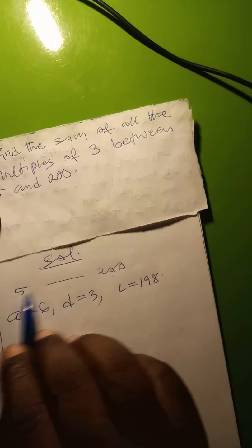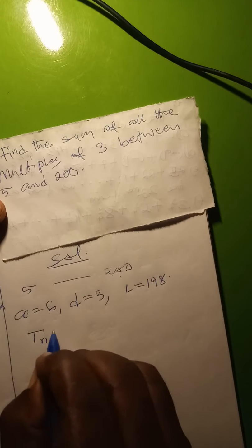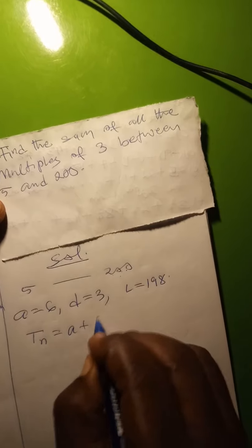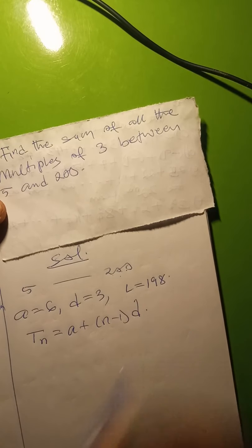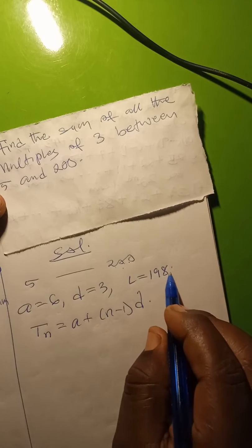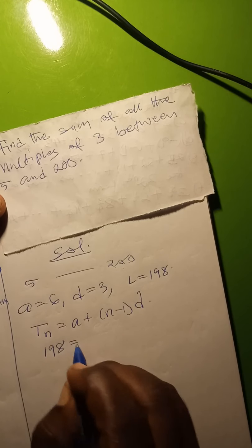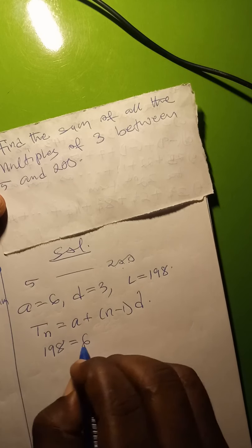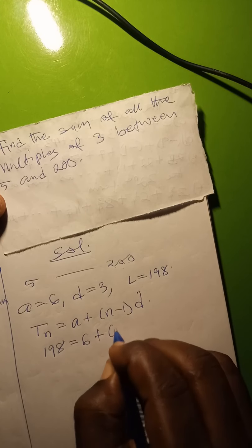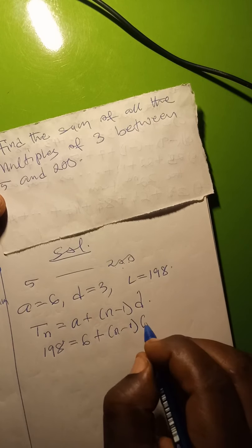So now I don't know how many terms are here. I'm going to find out by setting up Tn is equal to a plus (n minus 1)d. If you do so, you can put your L as Tn. So 198 is equal to the first term, 6, plus (n minus 1) times d, the common difference, which is 3.